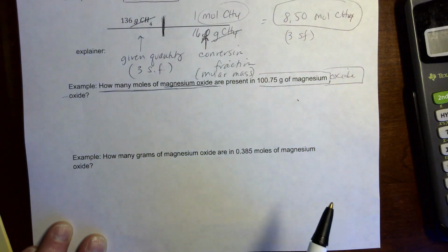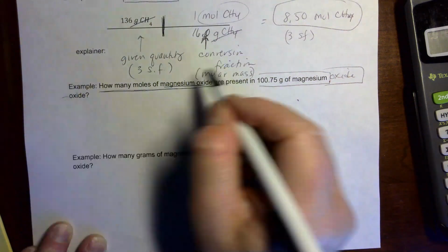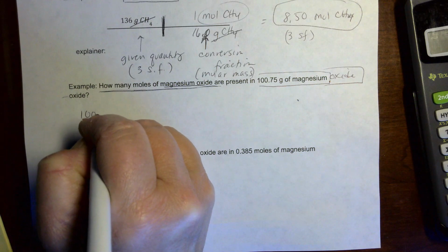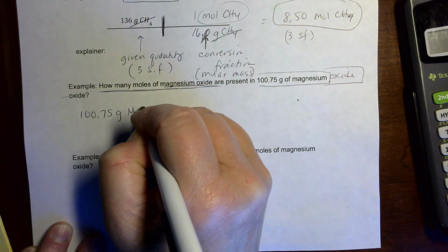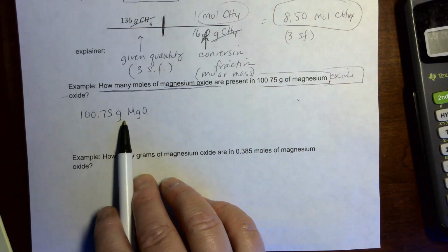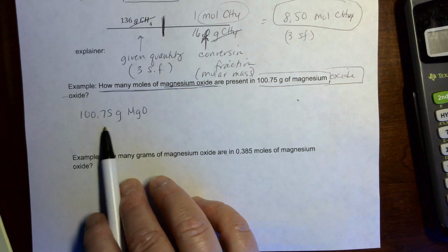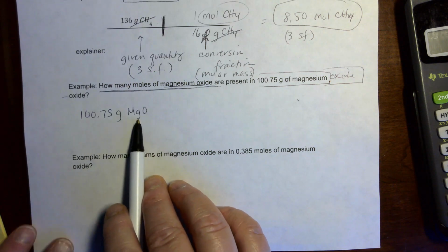All right, so always start with your given quantity. My given quantity is 100.75 grams. Now, I'm going to suggest very enthusiastically that when you are doing molar problems and you are identifying a quantity, 100.75 grams of a substance, you should really start identifying that substance.